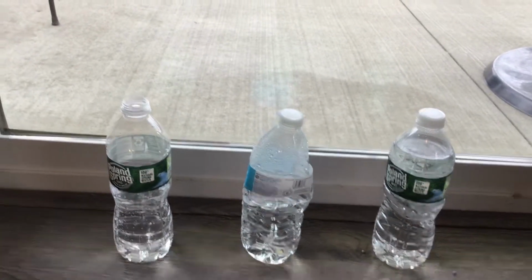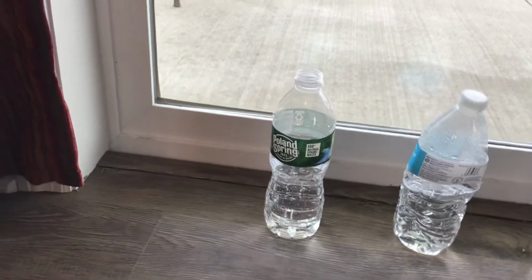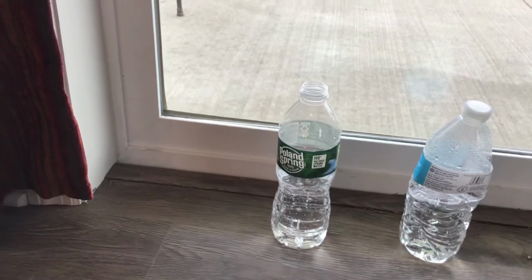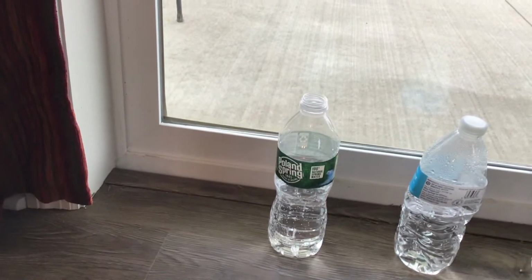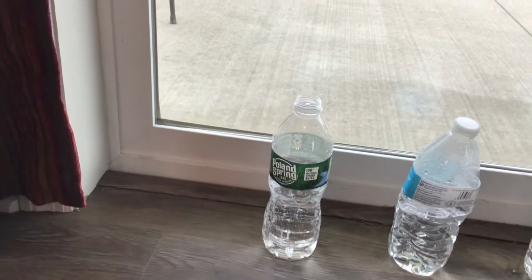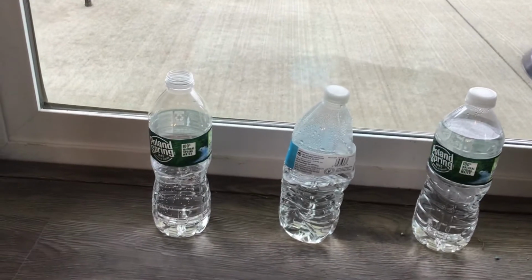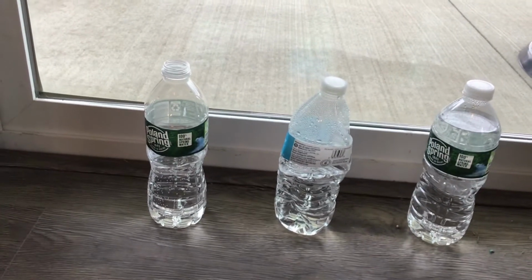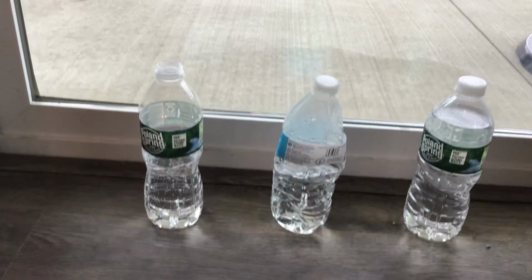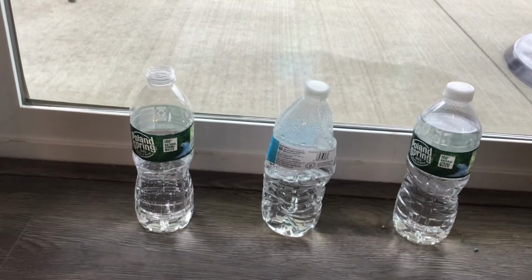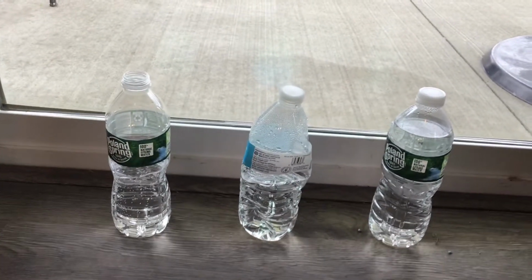All right, bottle number one. Bottle number one is about 2/3 of the way full of water, 1/3 headspace, and we have no cap on the top. The second bottle is about half full. We notice that there's kind of a condensate towards the top of the bottle. So 50% of that bottle capped is water and 50% is vaporous water.